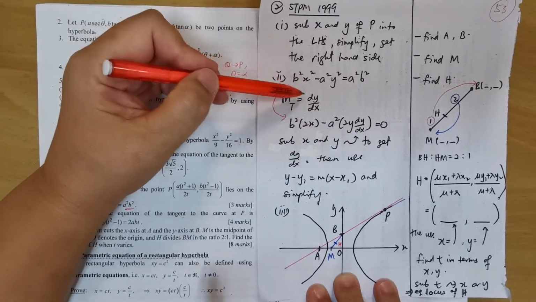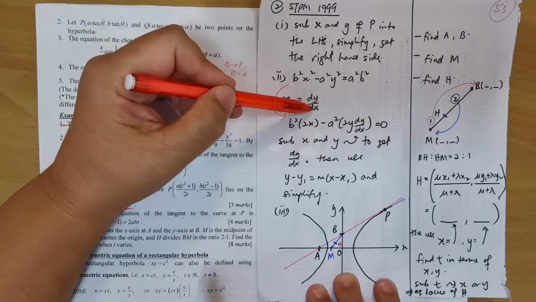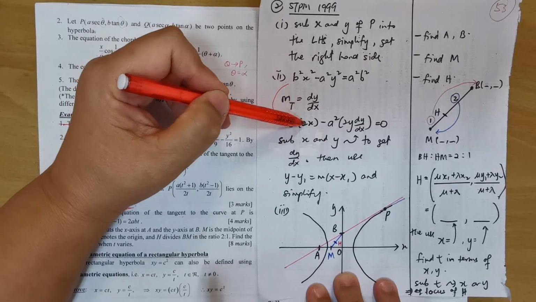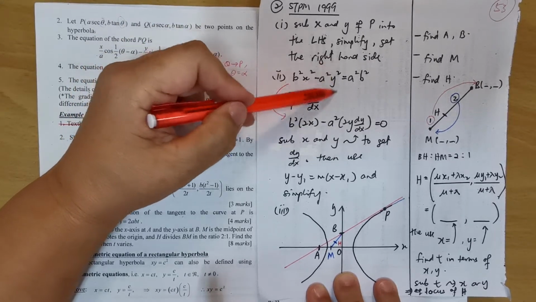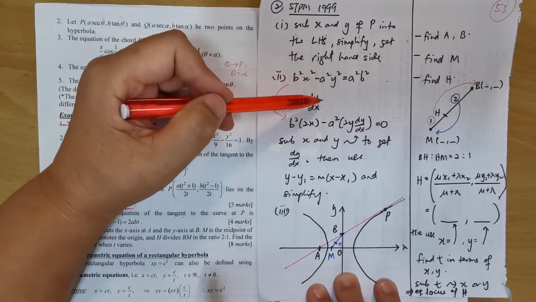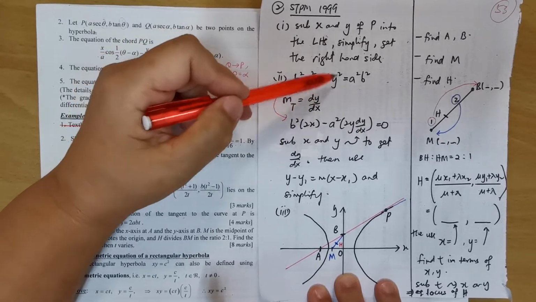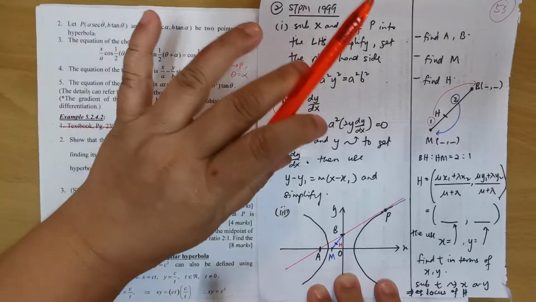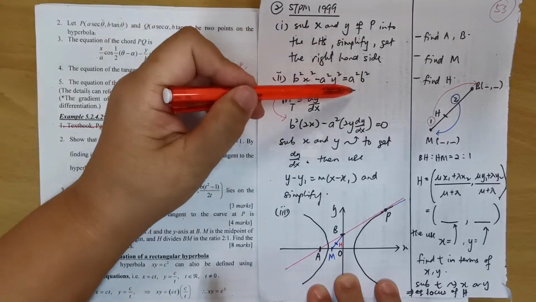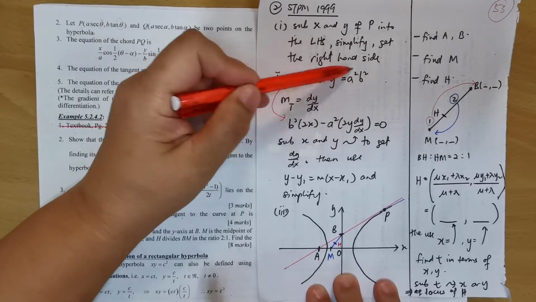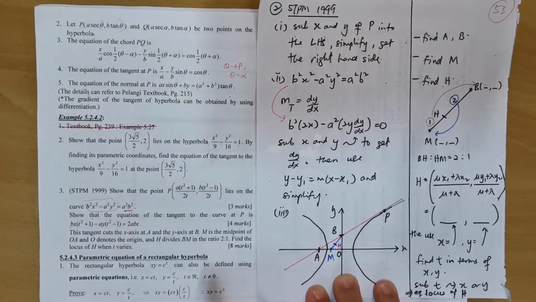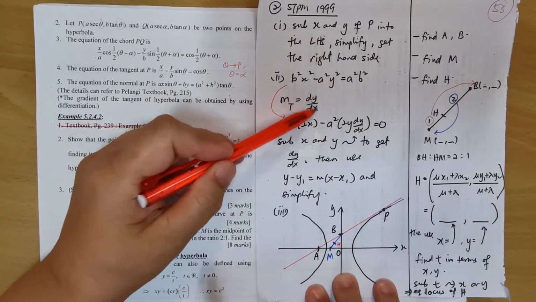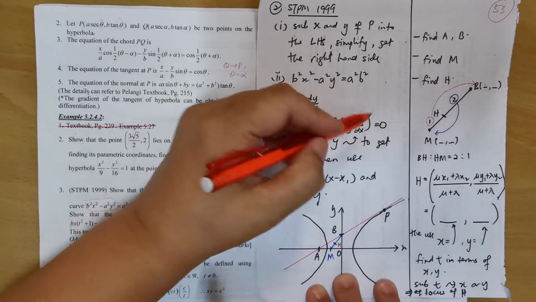Because we differentiate with respect to x, x is our variable. So when you differentiate x, no problem, just do as usual. But now I'm differentiating y, not with respect to x. So I differentiate as usual, but after I differentiate, I multiply with dy/dx. That's it. Then this is a constant, so differentiate a constant, you get 0. So the gradient of the tangent, we want to find dy/dx.